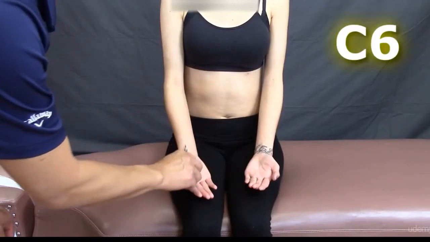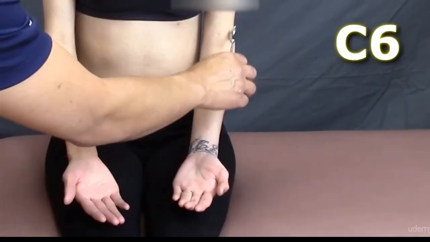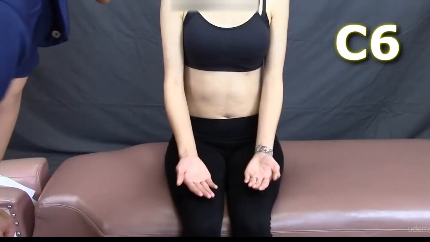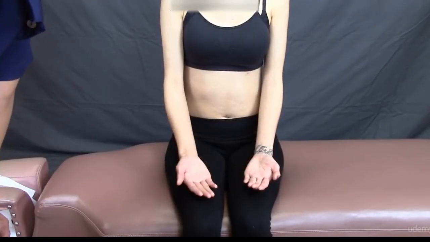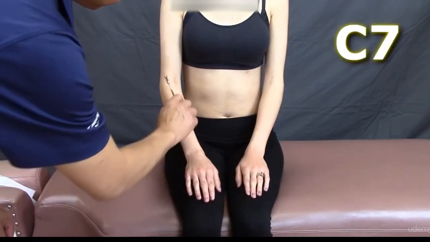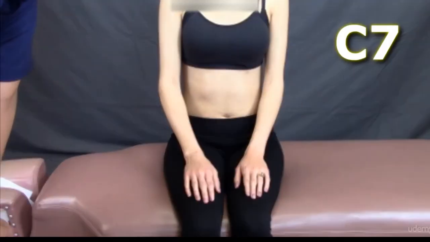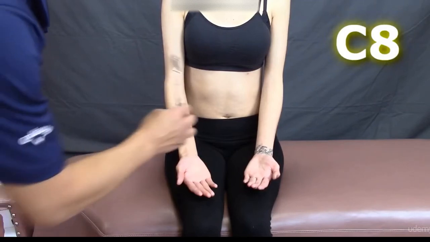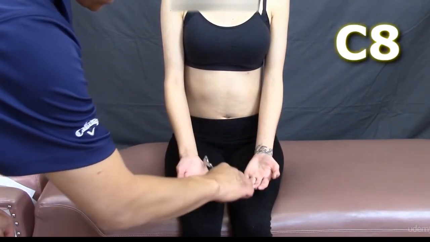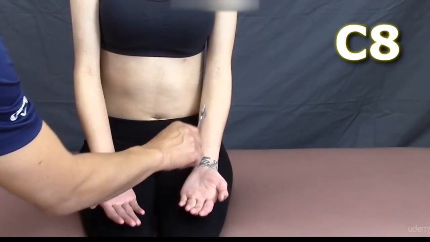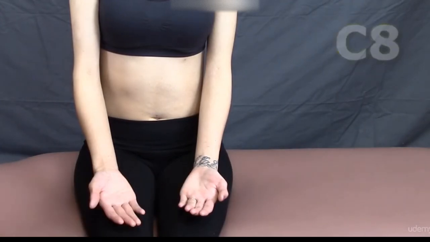To test C6 nerve root sensory function, run a pinwheel over the outer border of the forearm down to the thumb. To test C7 nerve root sensory function, run the pinwheel over the back of the forearm down to the index finger. To test the C8 nerve root sensory function, run the pinwheel along the inner border of the forearm down to the pinky finger.